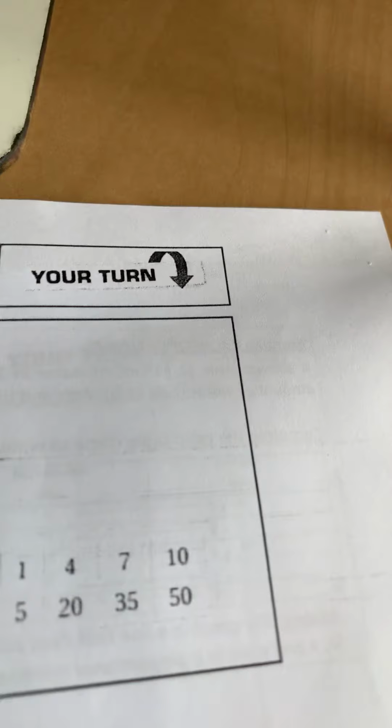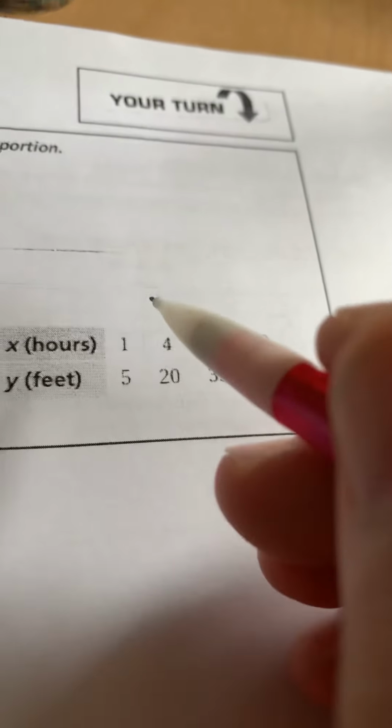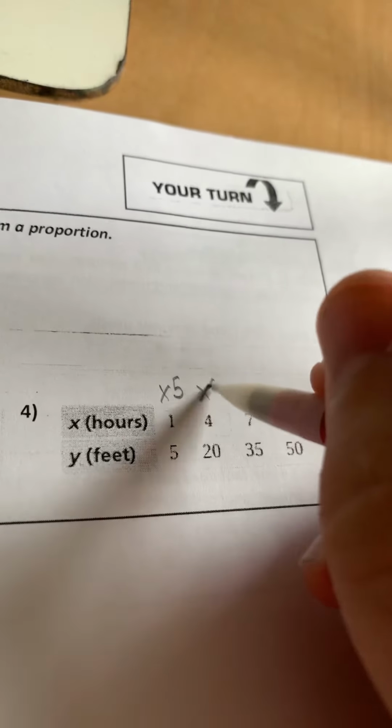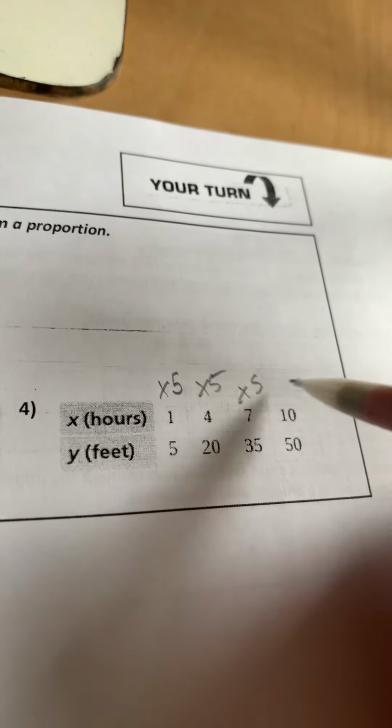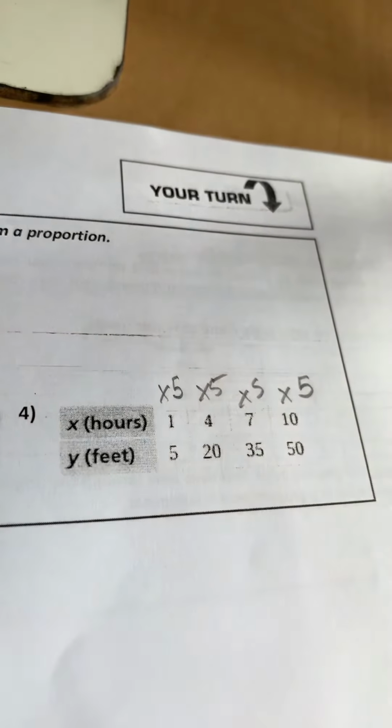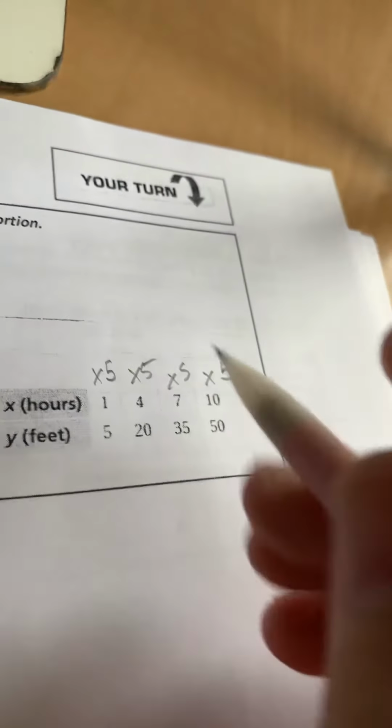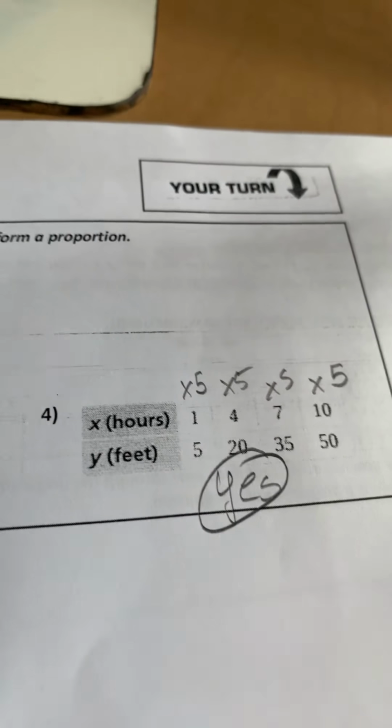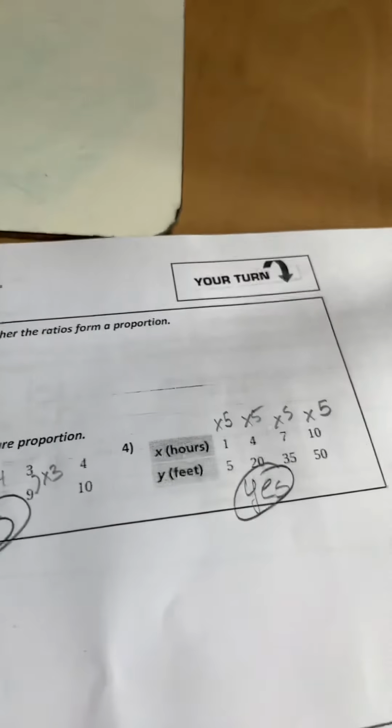All right, look over here. What can I multiply by 1 to get to 5? I can multiply by 5. Can I do the same? 4 times 5 is 20. Yes. So this one is a proportion.